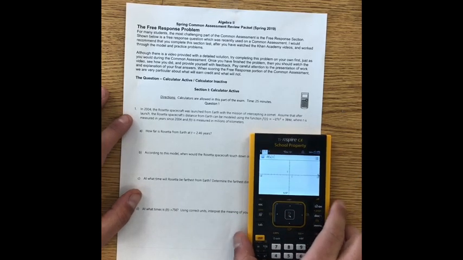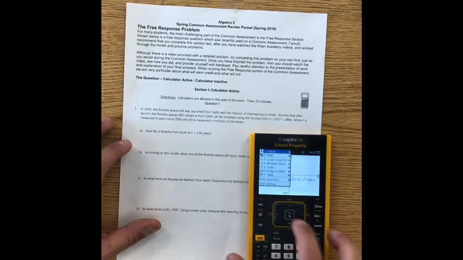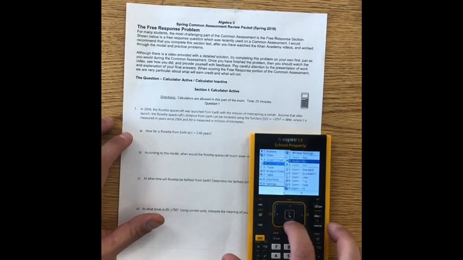Let's go ahead and plug that in. Negative 27, I'm using x instead of t, x squared, plus 384x. We hit enter, and oh no, we just have a straight line. What are we going to do? We got to zoom out. I'm going to do a zoom fit.